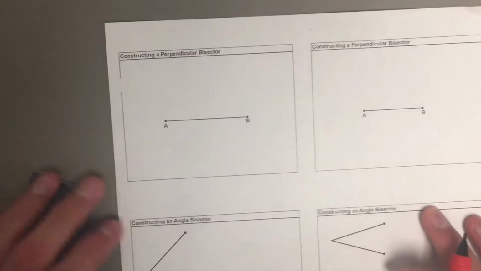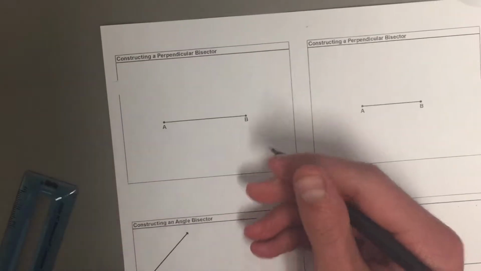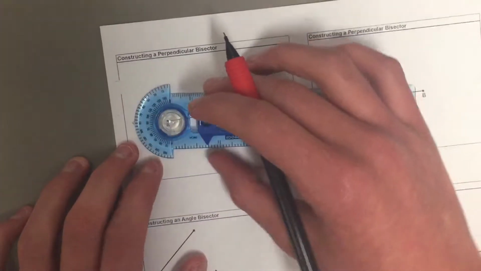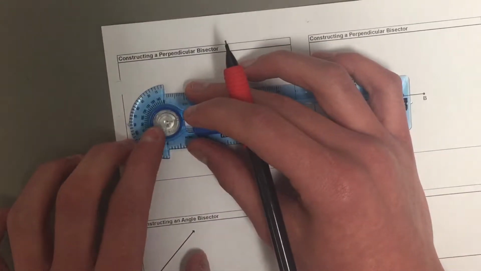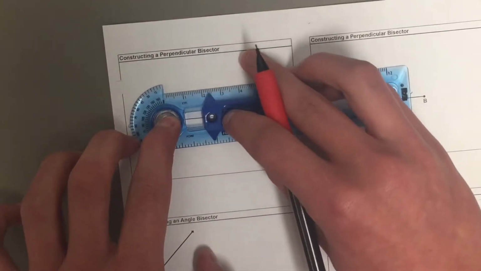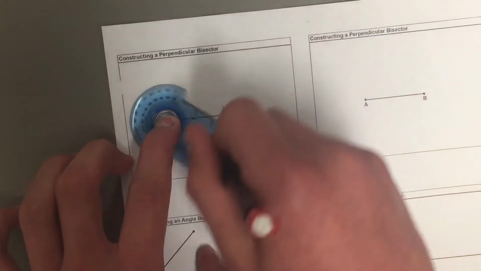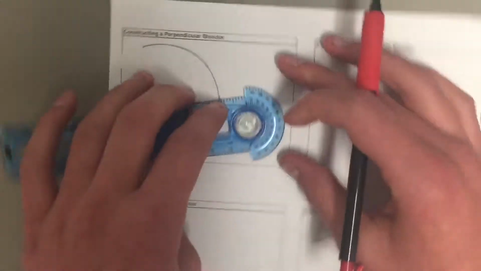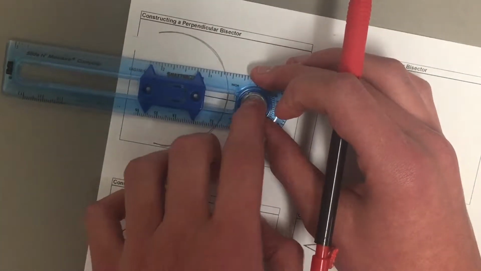To construct a perpendicular bisector, you want to put the center of your compass on point A. Then you want to move your radius more than half of that line and make a swoosh. You want to keep that same length and do it on point B.